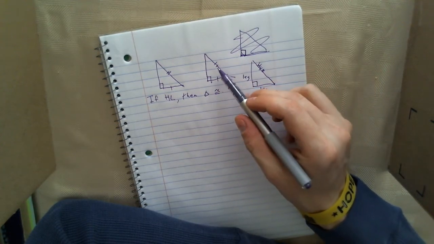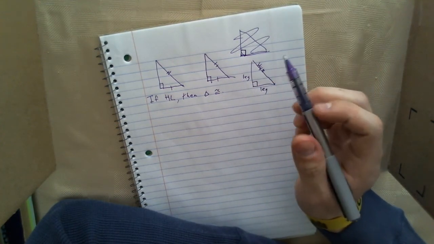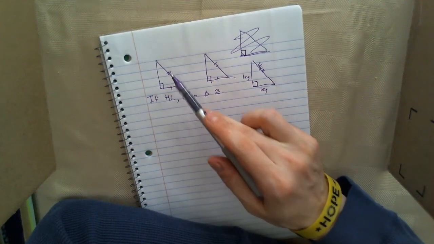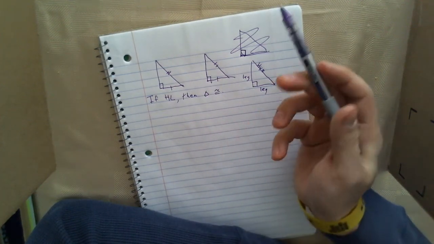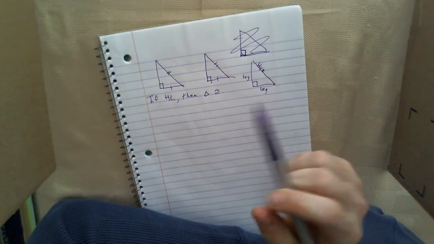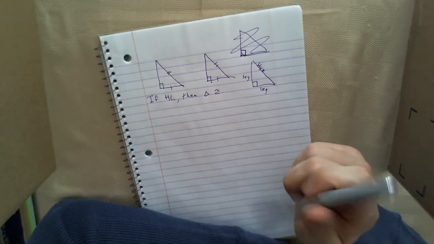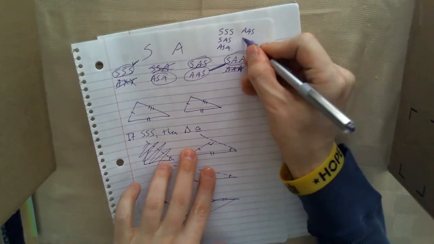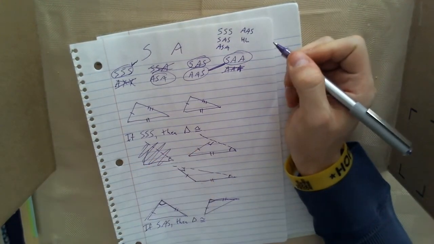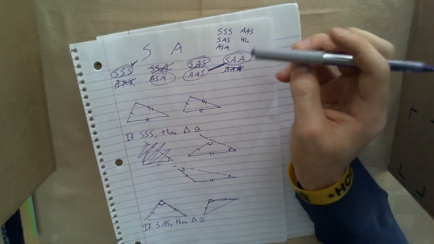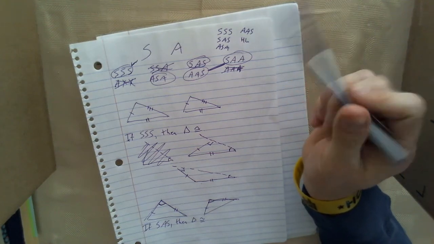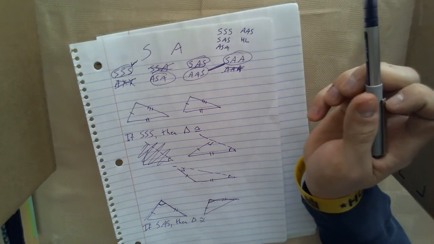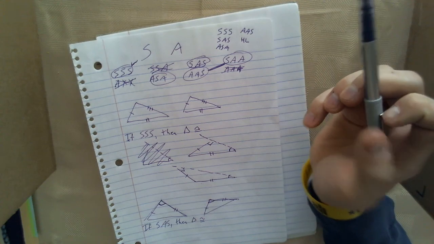So if I know the hypotenuse and one leg of a right triangle, and I know that the hypotenuse and leg of another right triangle are the exact same thing, then these two triangles have to be congruent. And those are now the 5 congruence theorems and postulates for triangles being congruent. And we'll stop this video there.